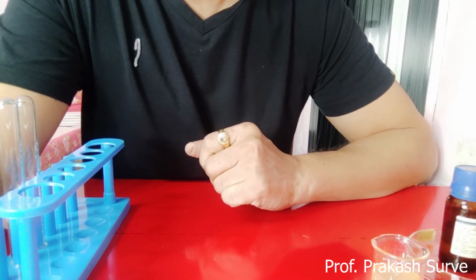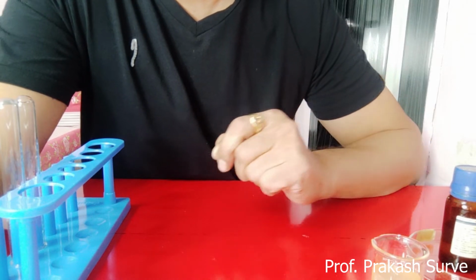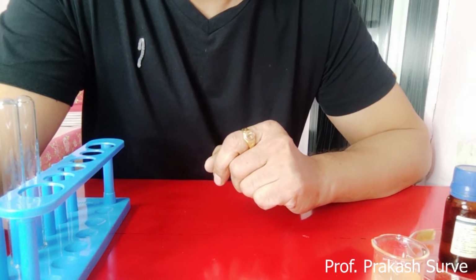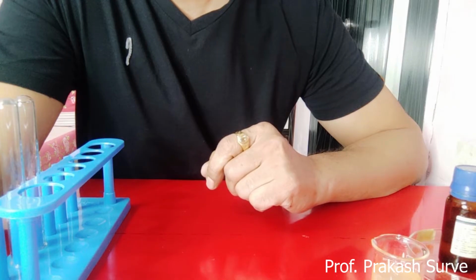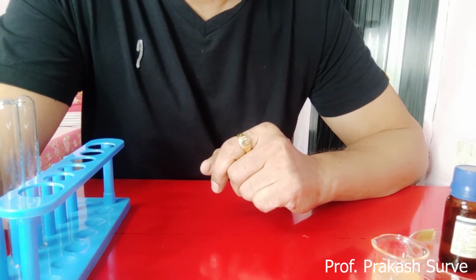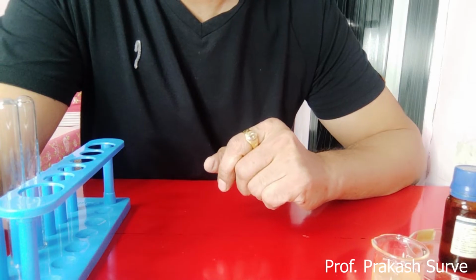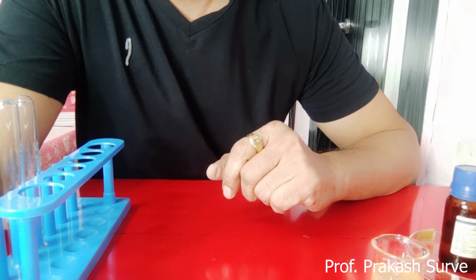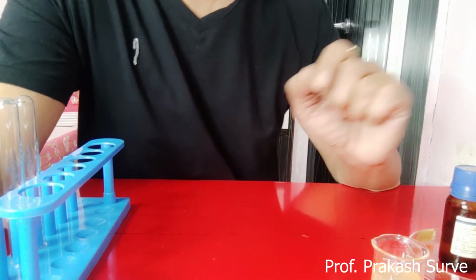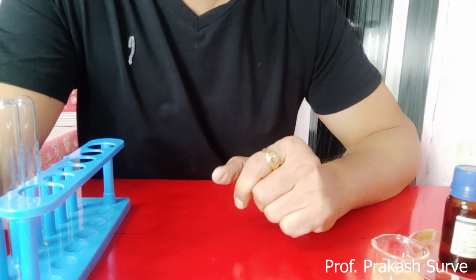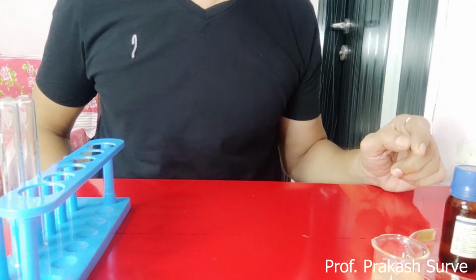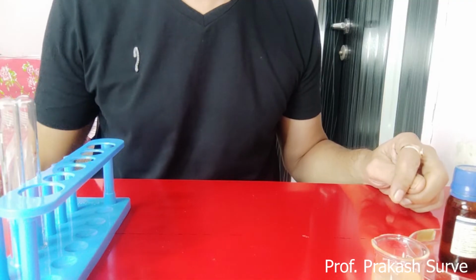Normally, during urine formation, these large molecules of albumin never escape ultrafiltration. If the presence of albumin is detected, then it indicates damage to the nephron, as in nephritis or urinary tract infection. So albumin is a protein present in the body.